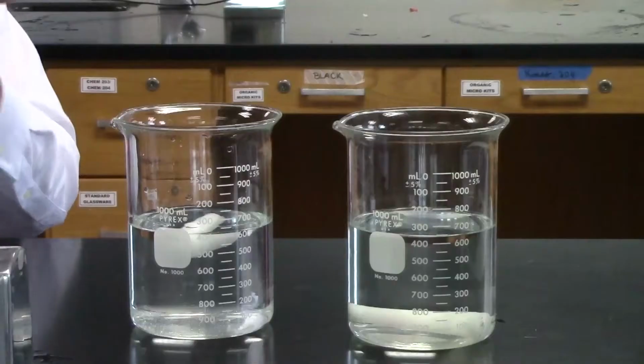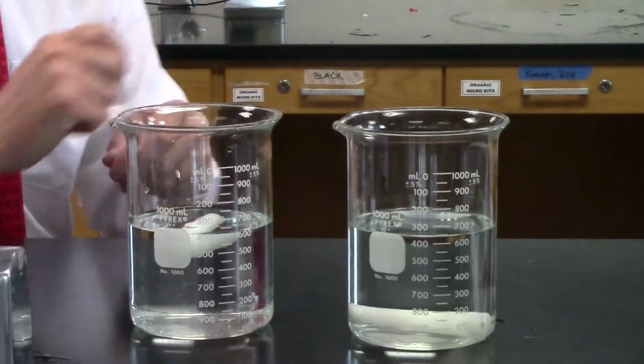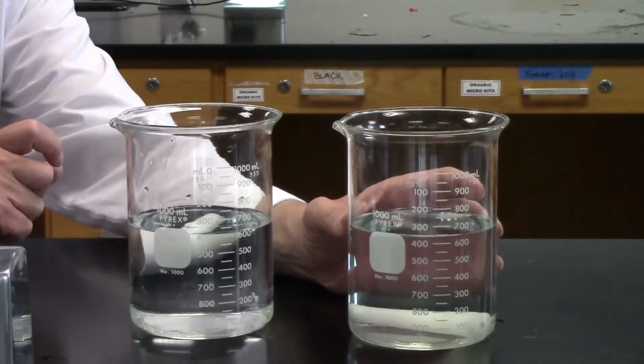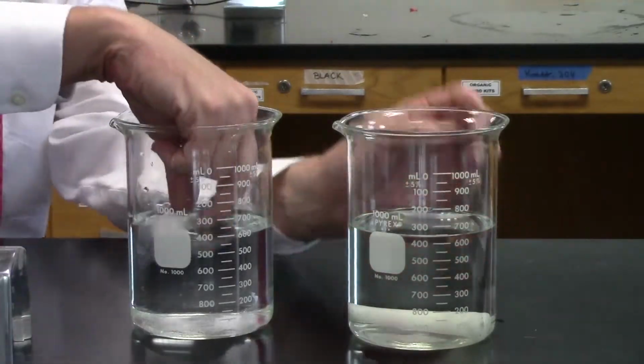So a lot of people would think that it has something to do with the weight of the candle pieces, and maybe you answered that after the first experiment. You said, oh, the bigger piece sunk to the bottom, or the heavier piece sunk to the bottom because it's heavier than the lighter piece. But then when I went ahead and switched the candles, you now know that it has something to do with the liquid that it's going into.